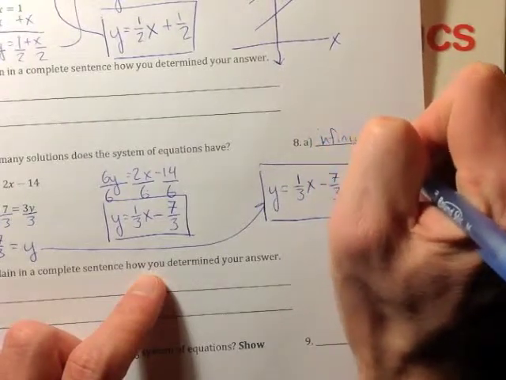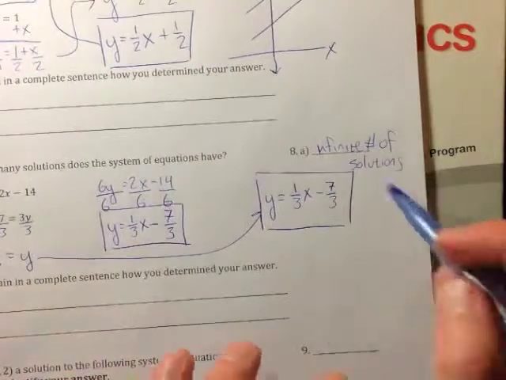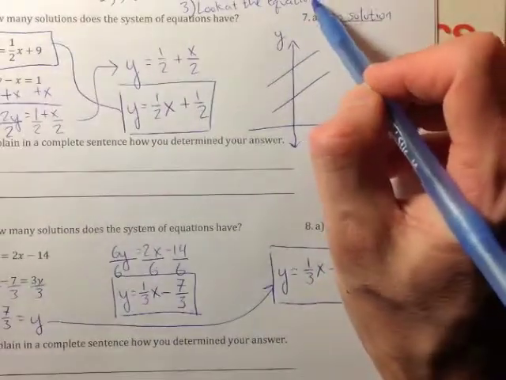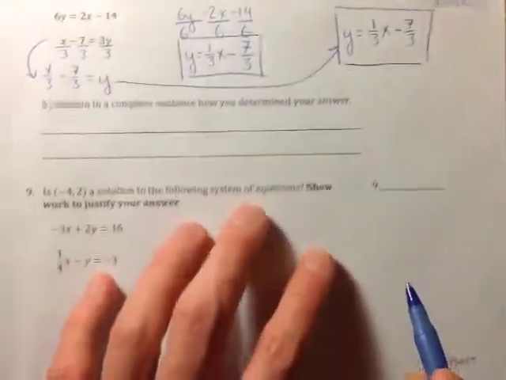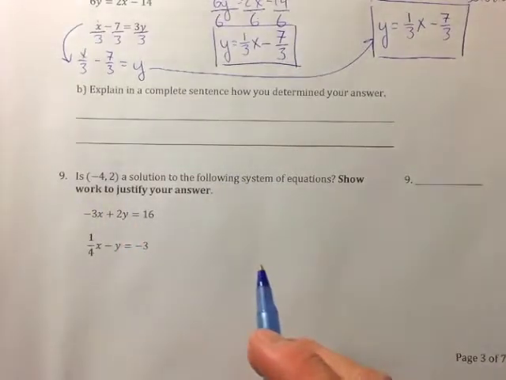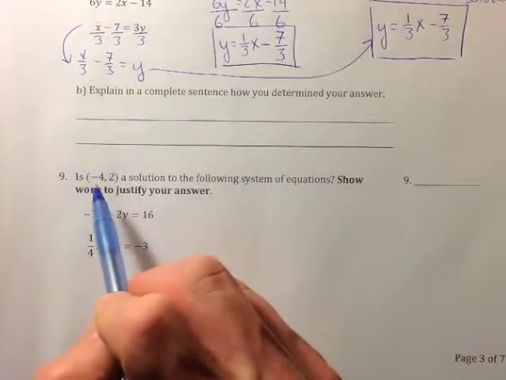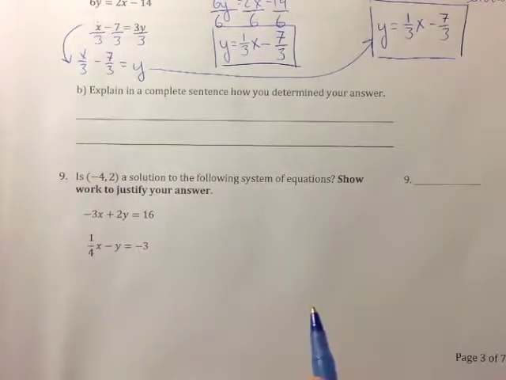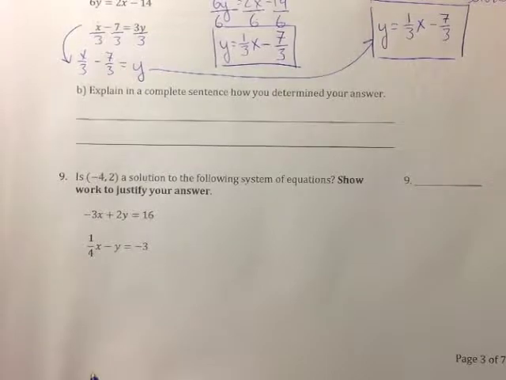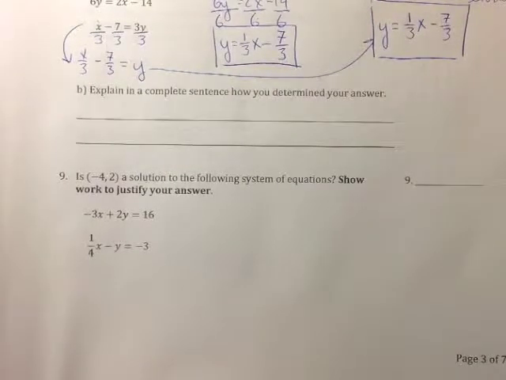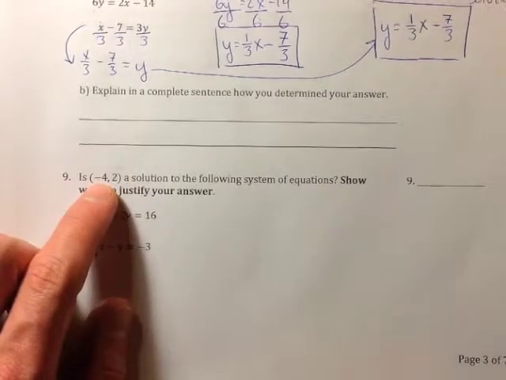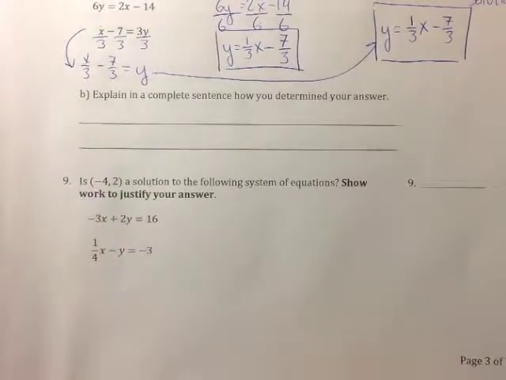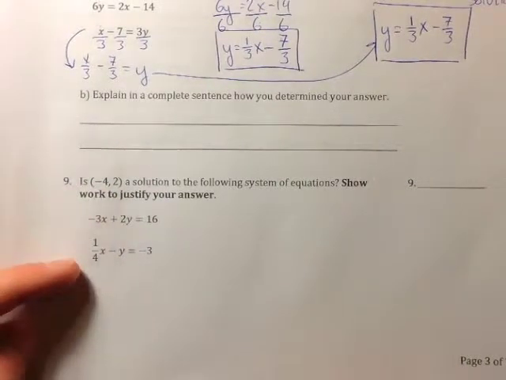They are the same line. Okay? And we just looked at the equations. Okay? Method 3. Now finally, let's look at number 9. We are given an ordered pair. We are asked, is that the solution to this system of equations? And then we need to show work to justify our answer. Now the easiest thing to do here is to simply plug in that ordered pair into both equations to see if they make both equations true.